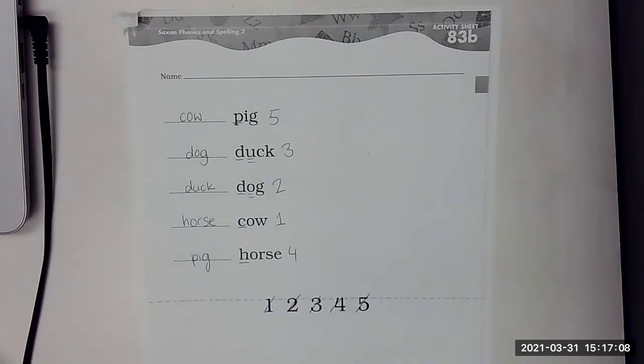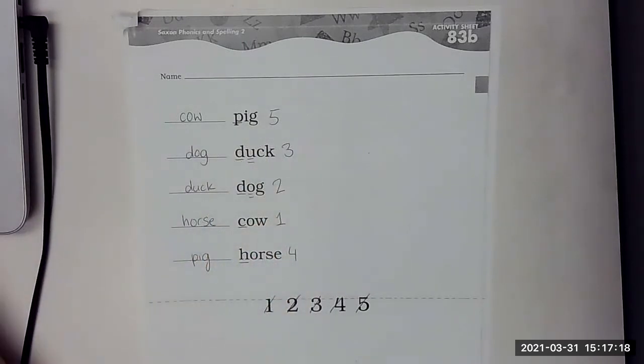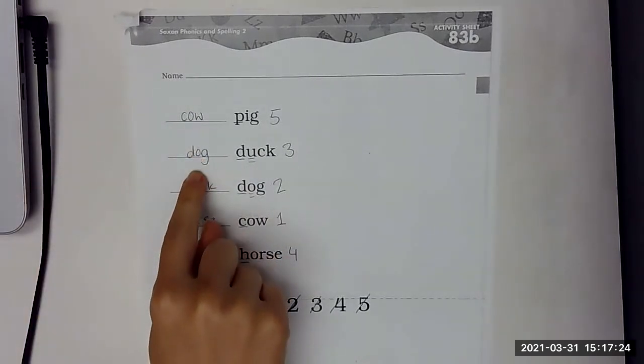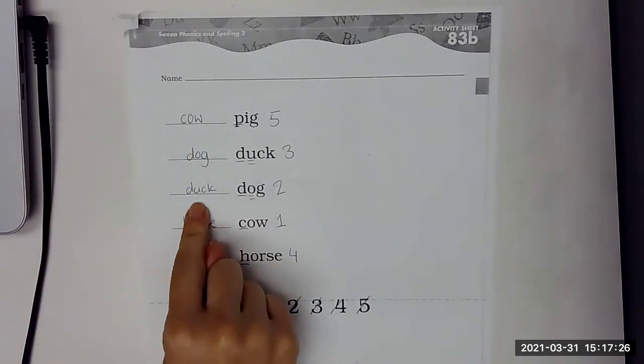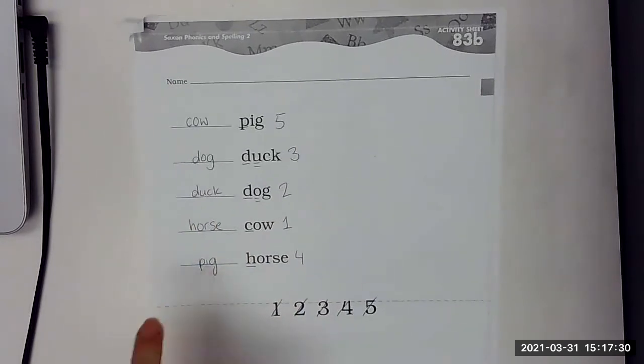Here is worksheet 83B. Make sure that you identified your guide words and used the numbers to help you find out where the words should go. Here's the order these words should be in: cow, dog, duck, horse, pig.